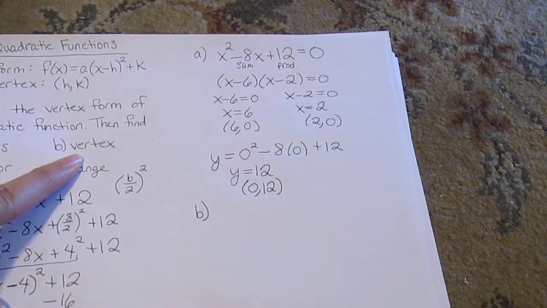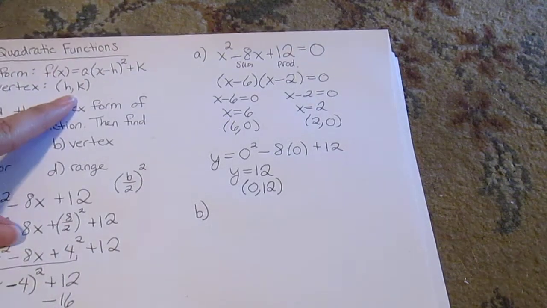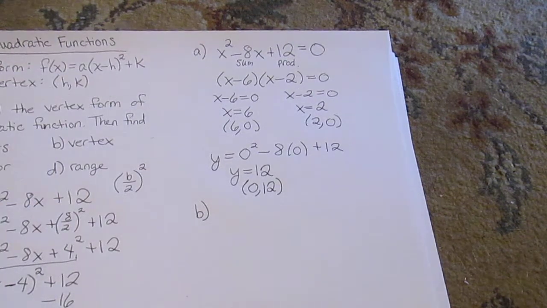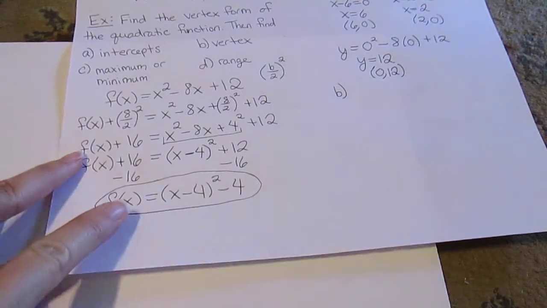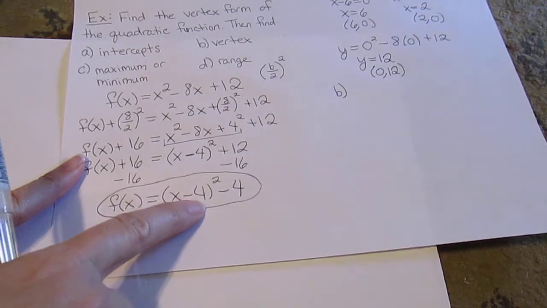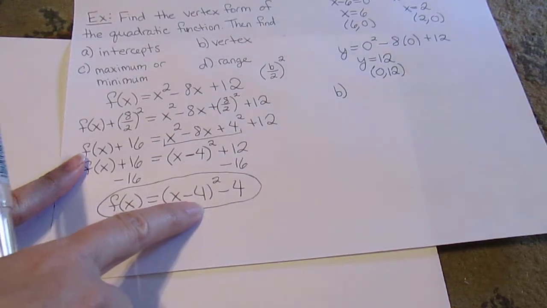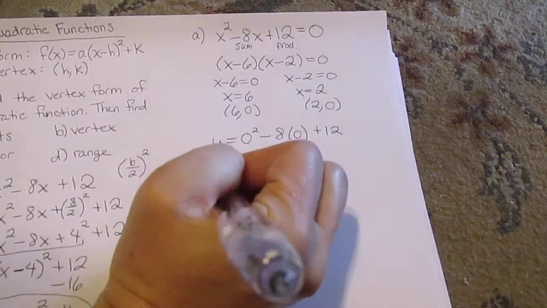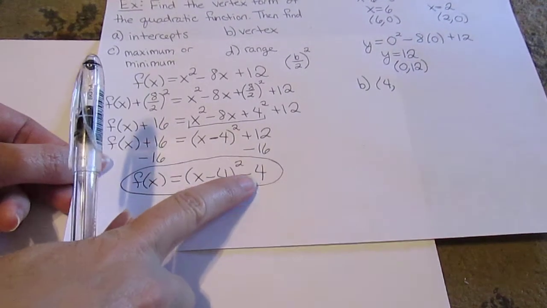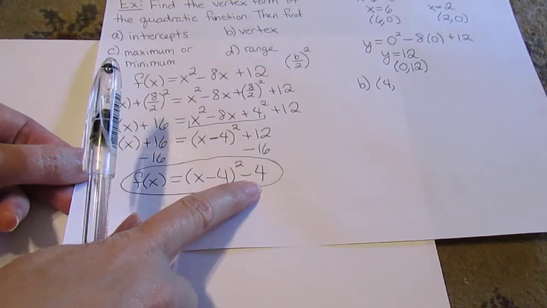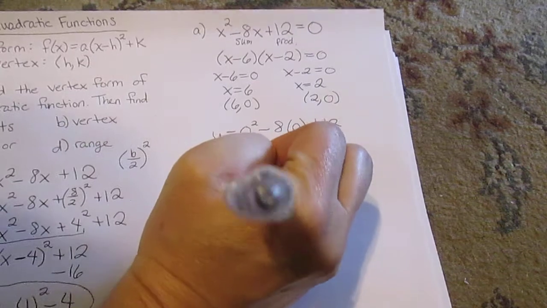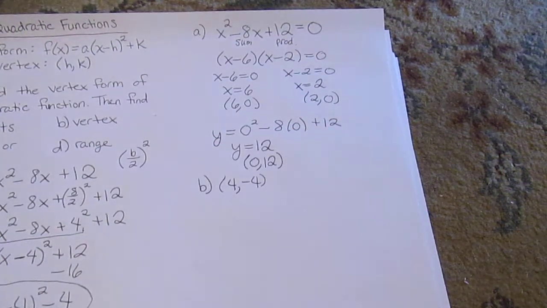Part B, we want to find the vertex. Remember, if we have it in vertex form, we can just take the vertex out. We got the vertex form from the first part of the problem. So this is the x-coordinate. We have to change the sign, so it's going to be a +4 when we pull it out. And then the y-coordinate is right here. We leave the sign the same, so it's going to be a -4. So (4, -4) is our vertex.